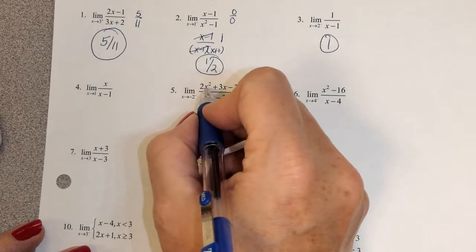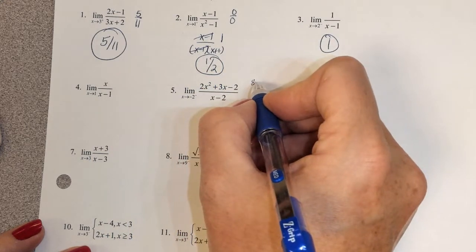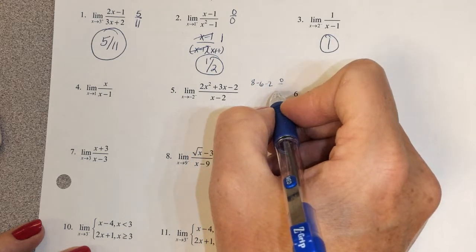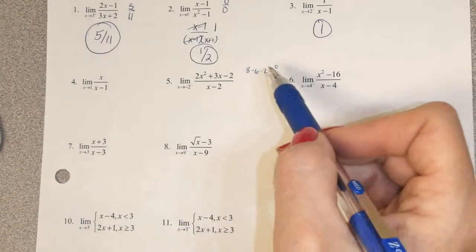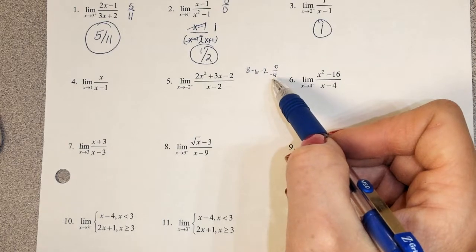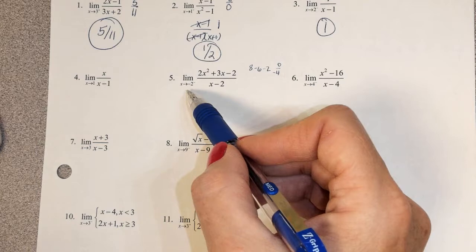Okay, so first I try to plug in -2. -2 squared is 4, times 2 is 8. So I'd have 8 minus 6 minus 2. That's 0 over -4. Okay, this is one I want then. Because if I get 0 over -4, I know here that the limit does not exist. The general limit doesn't, but there's going to be a one-sided limit.